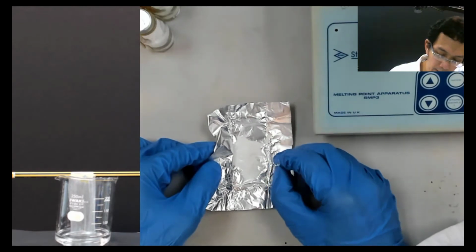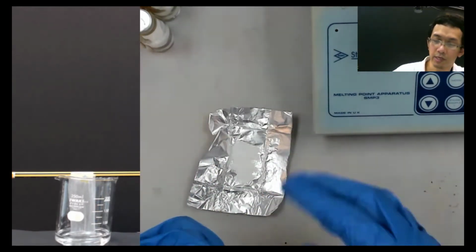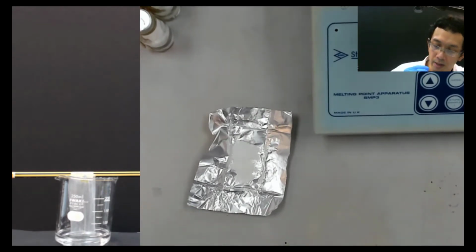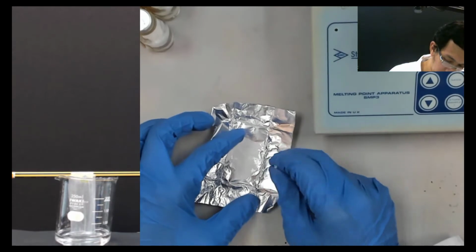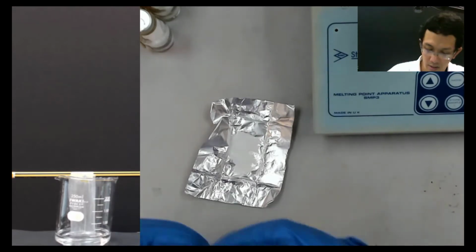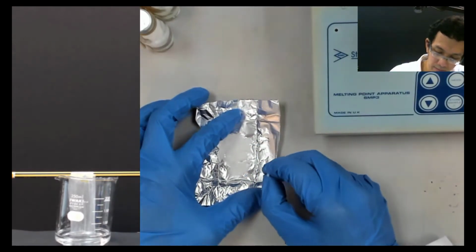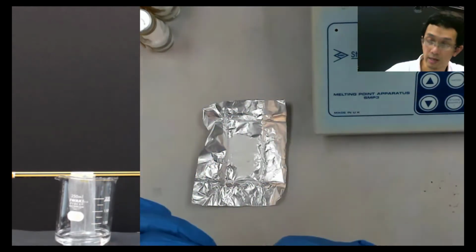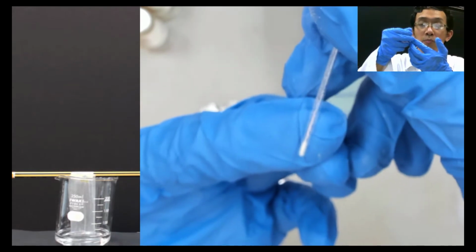In the physical lab, every one of you will be given this opportunity to do this. But unfortunately now, during the COVID pandemic, what to do? We need to do whatever we can. So is this enough or not? Okay, wait, I put a little bit more. If you see here, that's how much you need to put.